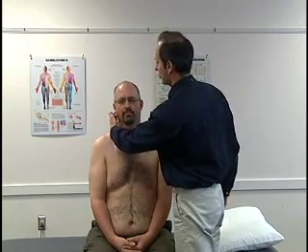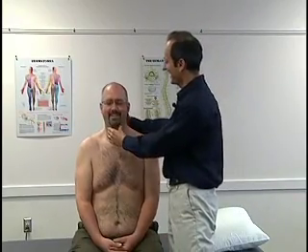Now with side bending, I'm going to have them side bend to the right. Jason's already doing it, which is great, but usually I have to direct my patients. I want you to bring your right ear to your right shoulder. And here I'm looking for quality and quantity. Jason looks a little stiff over there. Quality is not quite as good as we'd want.